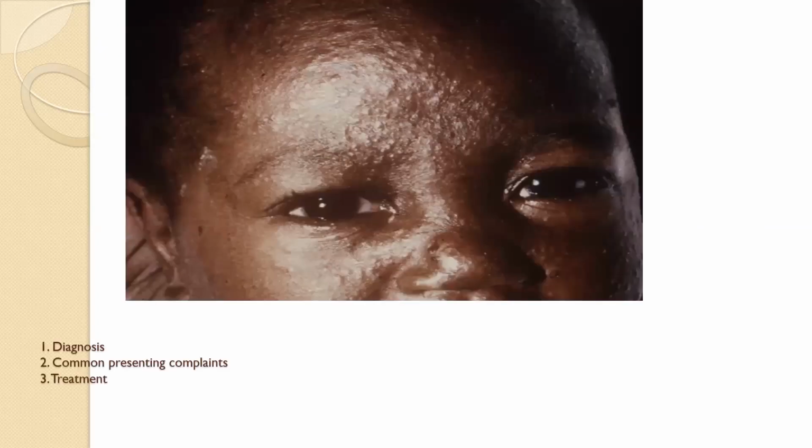Okay, so moving on to the next patient. The scenario is the mother brings in a patient who complains of cough and red eyes. She also reports that the child has tiny white spots in the mouth, in the cheek. So what is your diagnosis, common presenting complaints, and treatment of this patient?